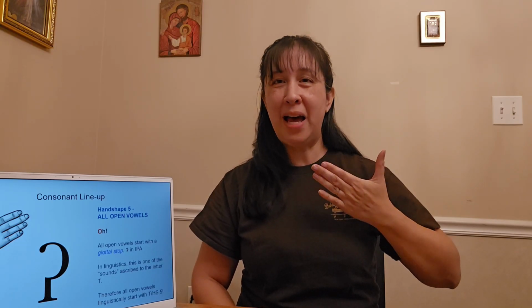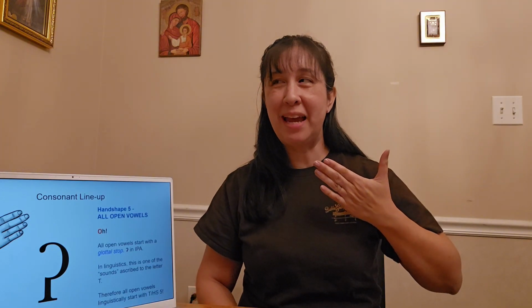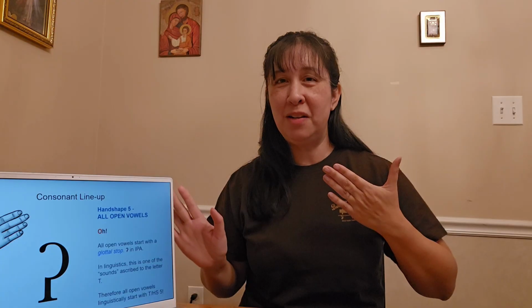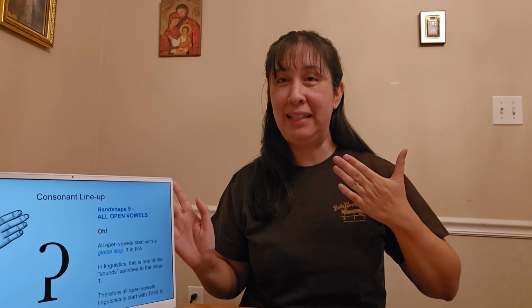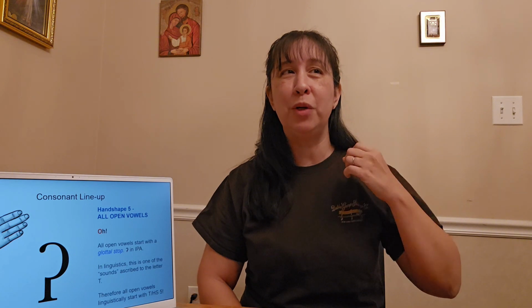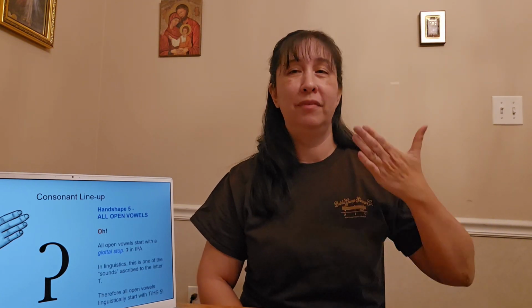And so all vowels alone start with a hand shape 5. Okay, that was the really fancy explanation for why we do it that way, but hopefully that makes sense and makes it easier to remember that when you're cueing airplane or Easter, you use a hand shape 5.